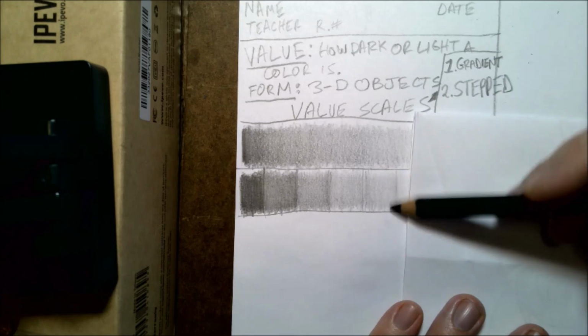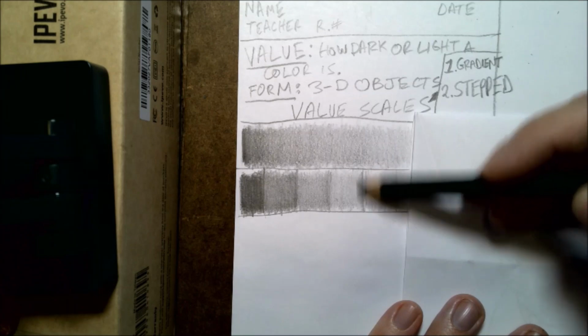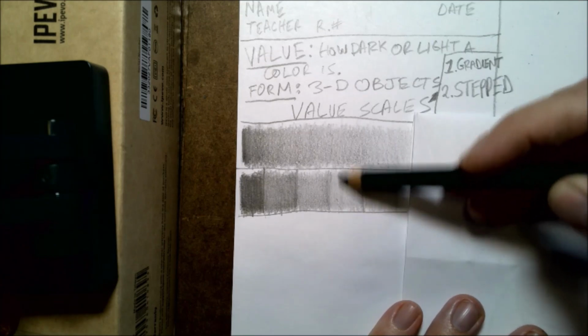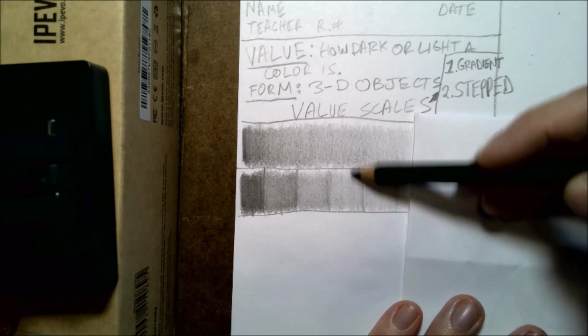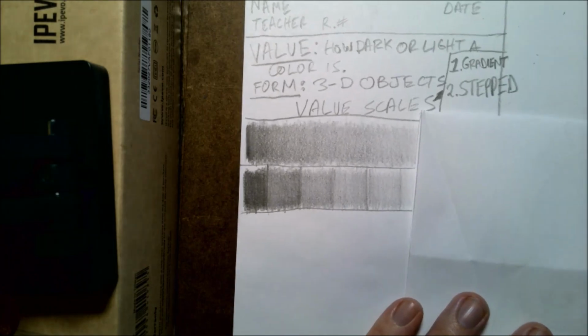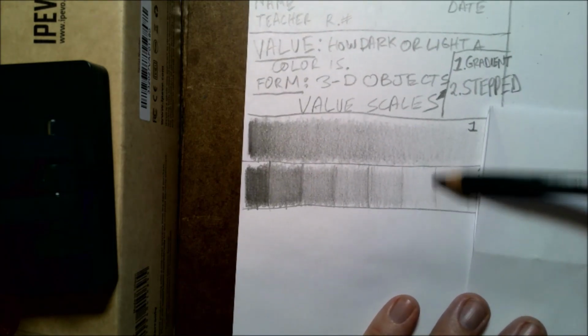And yes, this takes some time to master. I don't expect you guys to have these done perfectly on the first go. Sometimes you will. Sometimes it comes naturally to some people. Don't be too hard on yourself if you don't quite get it right the first time.